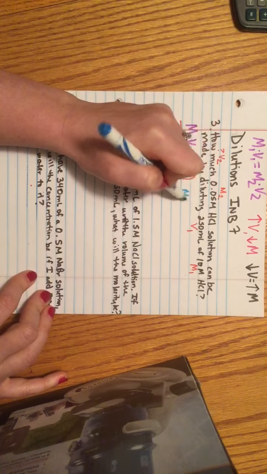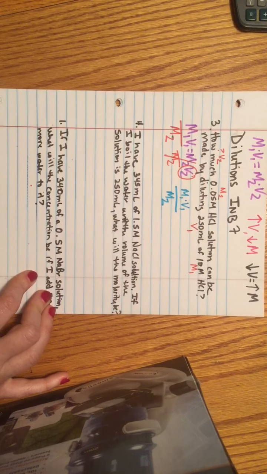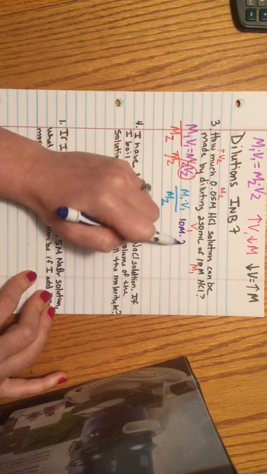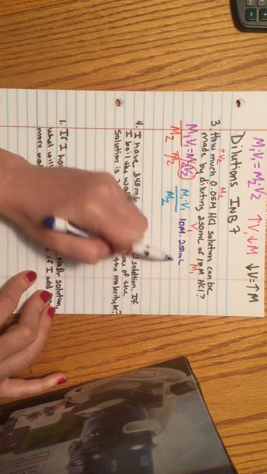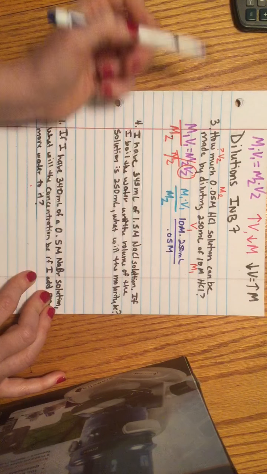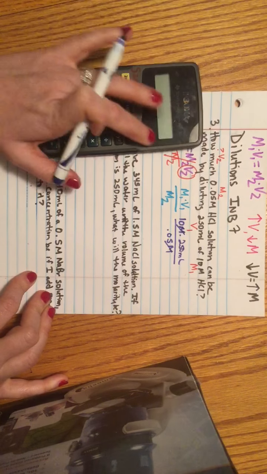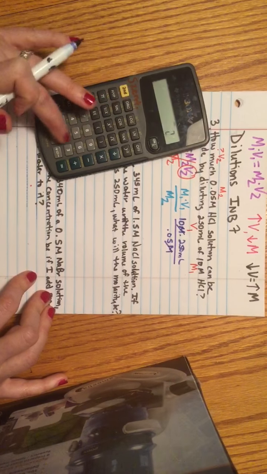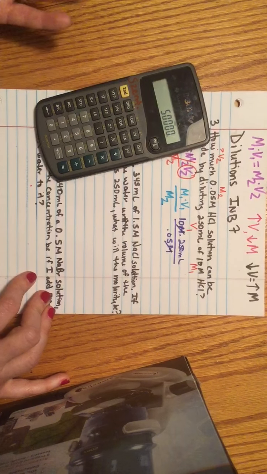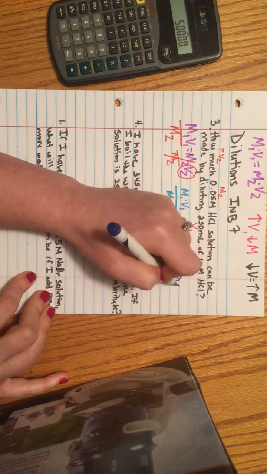So M1 times V1 divided by M2. Okay, so let's get those numbers from our problem. M1 is 10 molarity, and V1 was 250 milliliters, and we're going to divide that by molarity 2, or 0.05 molarity. My M's will cancel out, so I'll be left with milliliters, and so let's put that into our calculator. 10 times 250 divided by 0.05, and I get a really large number, 50,000. The unit I would have would be milliliters.